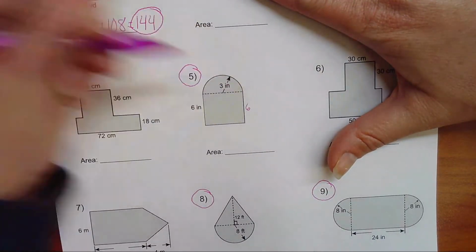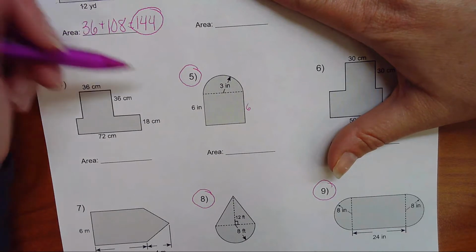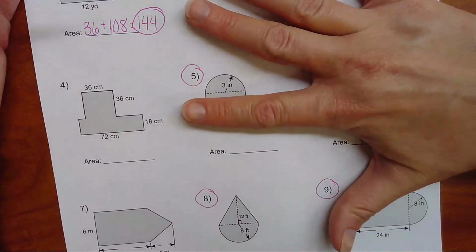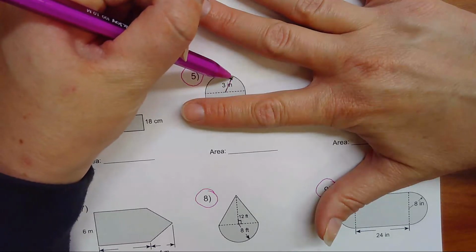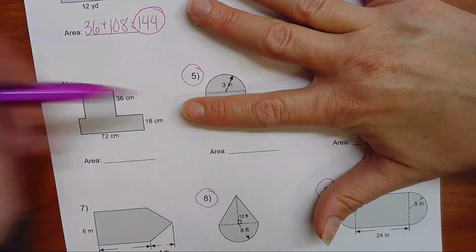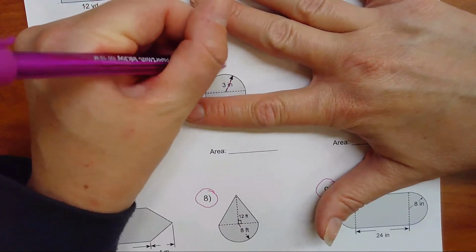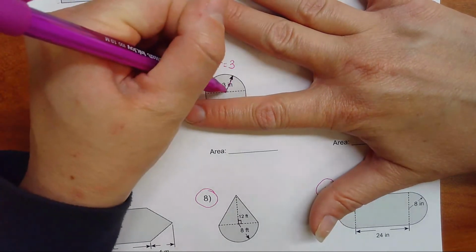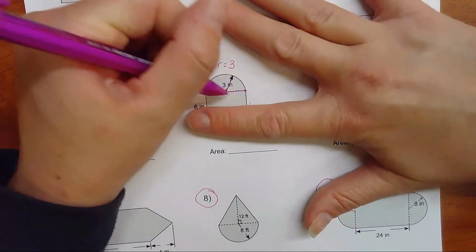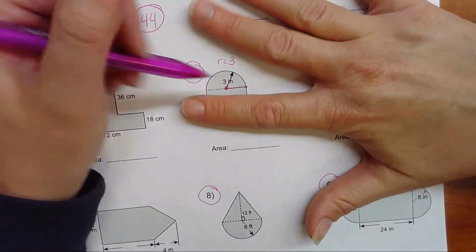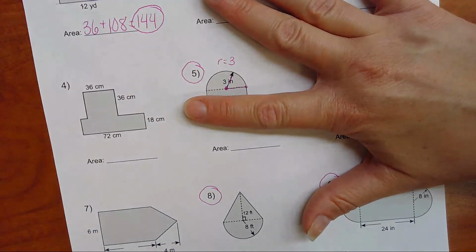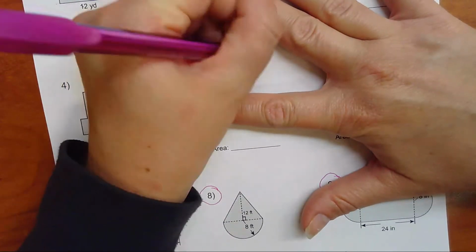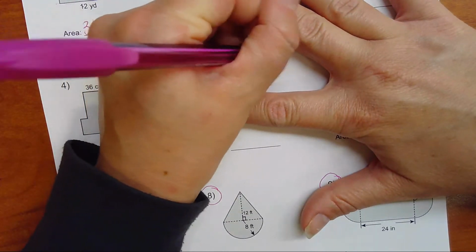So this is 6. I think we're going to have to do the circle first. If you take a look at the circle, they tell me that this length right here is 3. That is the radius. So in this case, they do give us that the radius is 3. So that's also the length from here to here, which will help us with our square here. So if the radius is 3, to find the area of a circle, remember, you do r squared times pi.